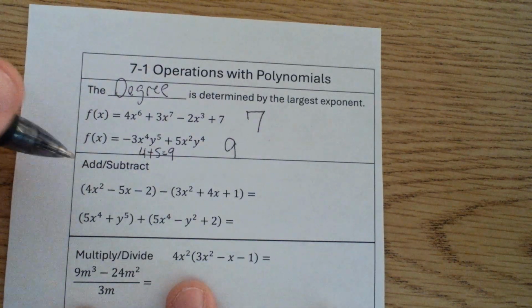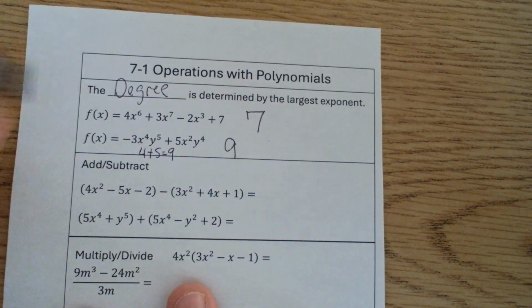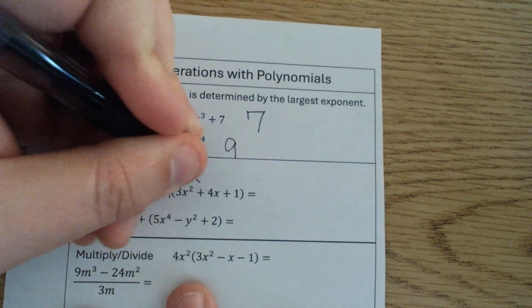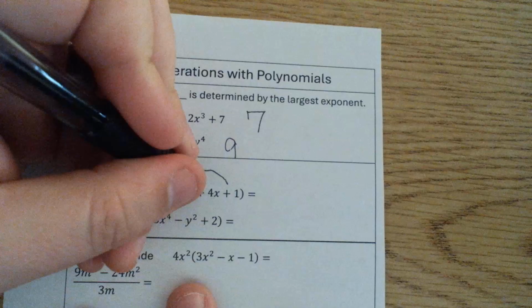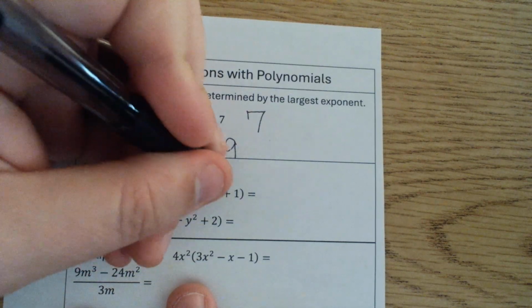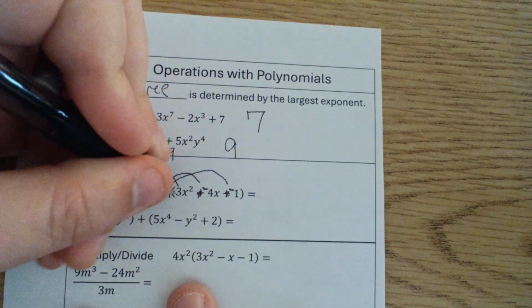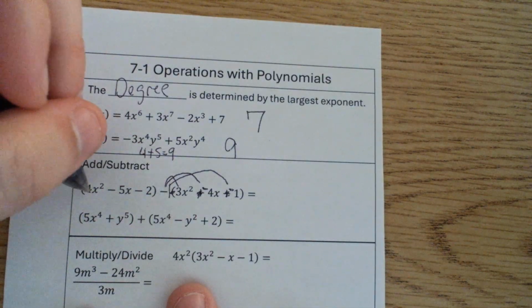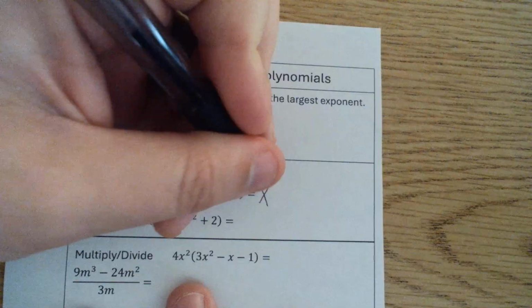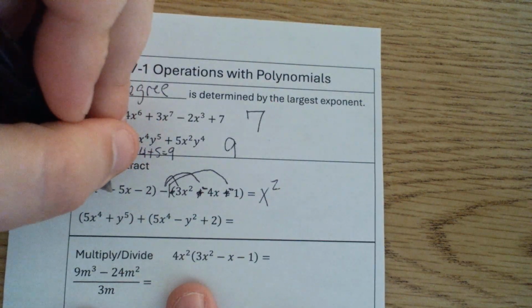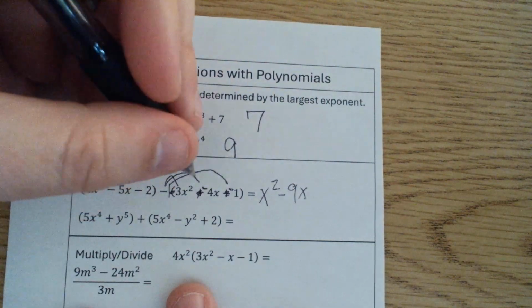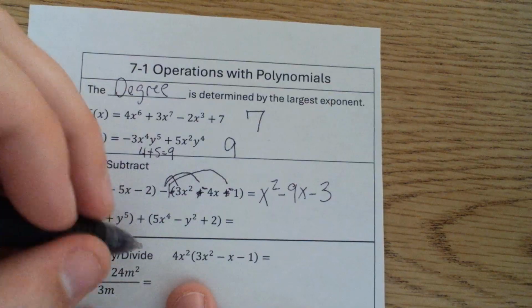All right, when we're looking at adding and subtracting, y'all know this, it's combining like terms. But first, I have to distribute. If I've got a negative there, I'll distribute a -1. So instead of plus, that would make all of those minus. So negative 3x squared and 4x squared. So 4x squared minus 3x squared would just give me an x squared. Negative 5x, negative 4x gives me negative 9x. Negative 2, negative 1, I mean negative 3. Okay, again, stuff that y'all know.